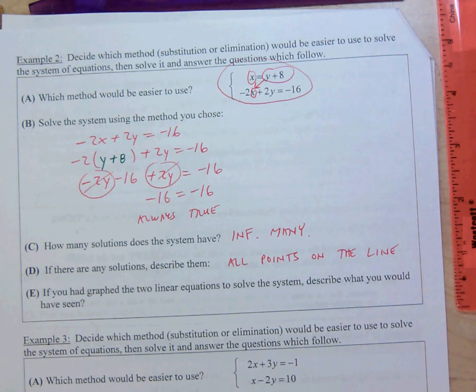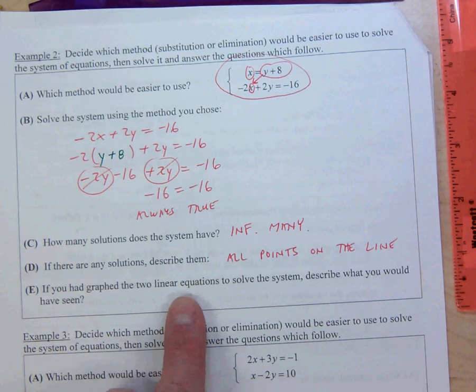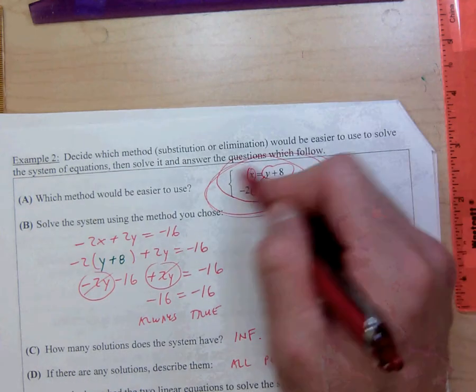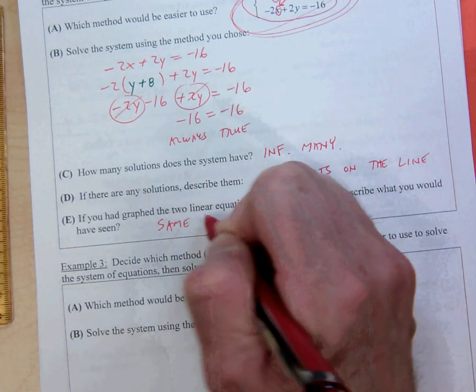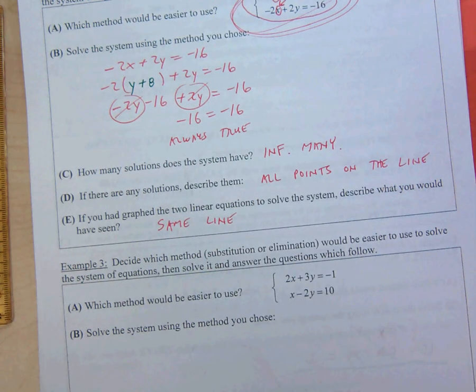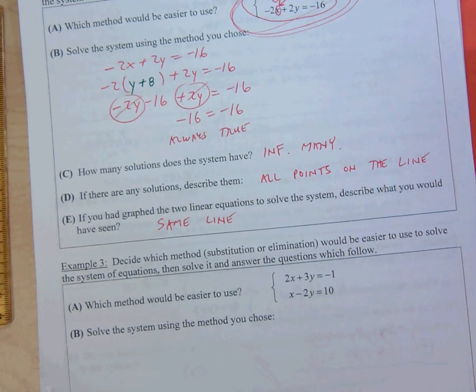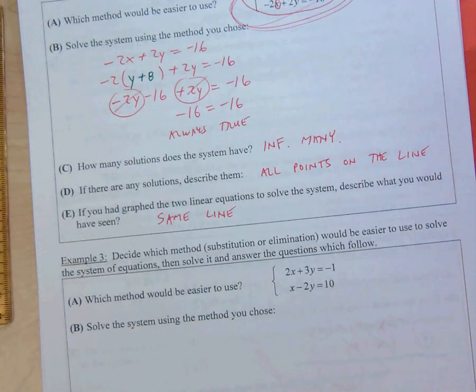If you had graphed them, describe what you would have seen. Guys, if you had graphed these, what would you have seen? One line. It would have been the same line, right? Two lines that are on top of each other. So that is the same line, right? Got it? Isn't that what you would see graphically if you had done it that way? All right, everybody try example 3. Go. Give it a shot. Everybody do 3.